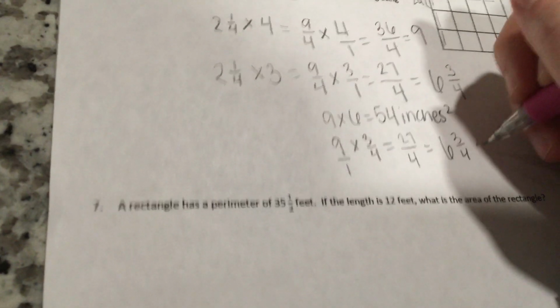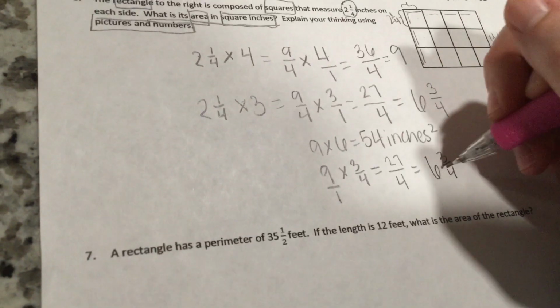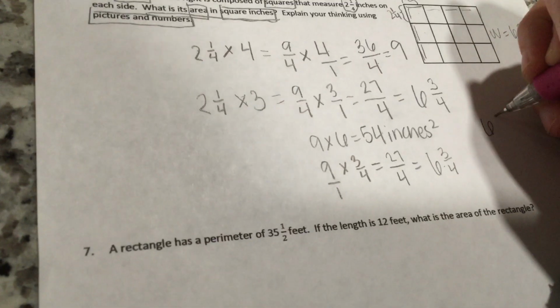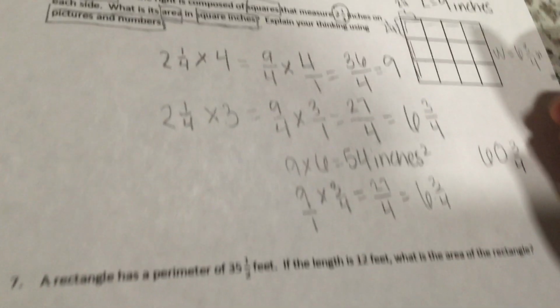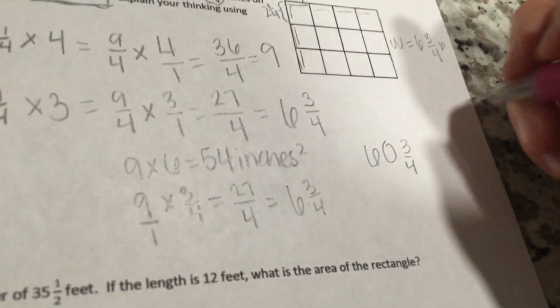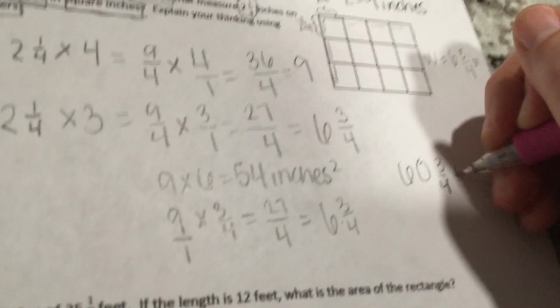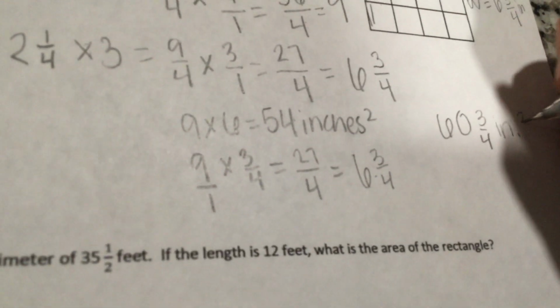And we can add this together. So 54 plus 6 is 60. And then I have 3/4 of an inch left over. So it's 60, make sure you can actually see it, inches squared.